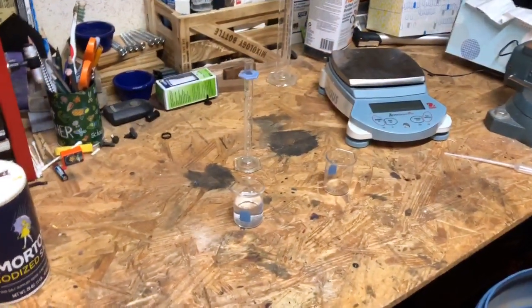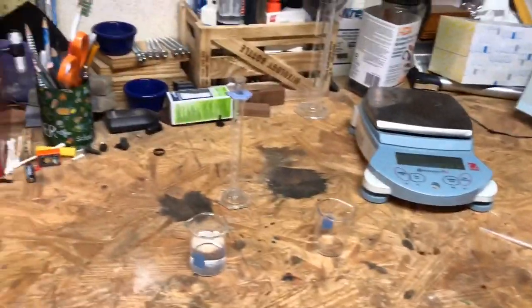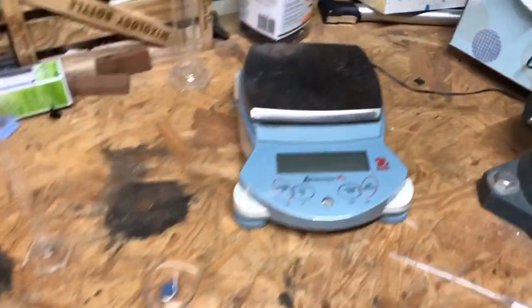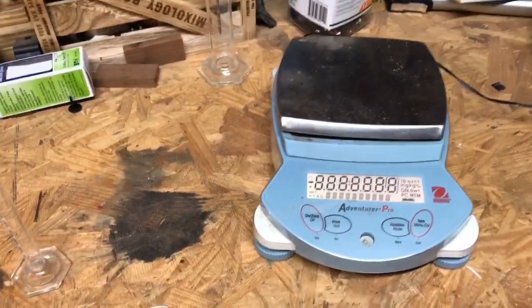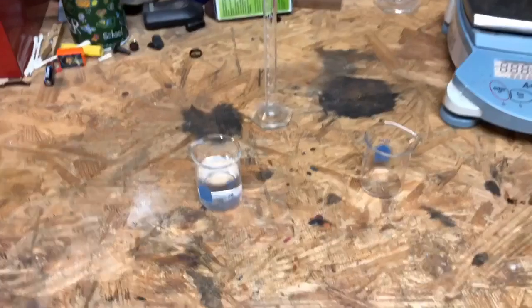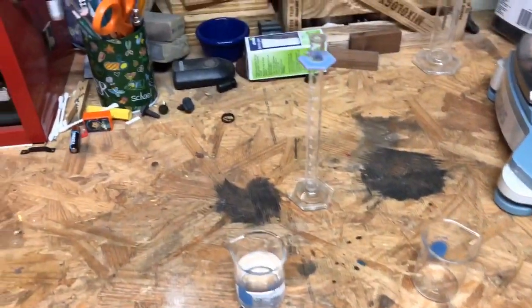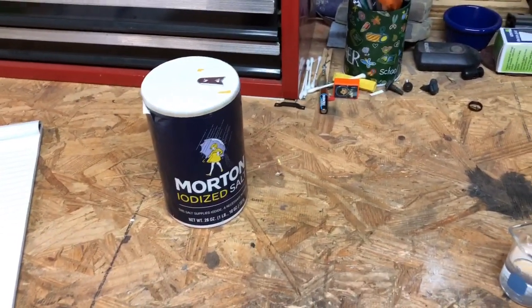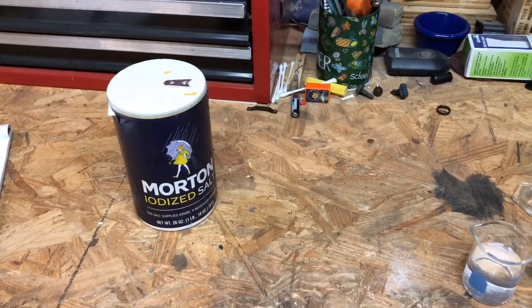So let's take a look at the bench over here and see what we have available to us. All right, so what we have is a few instruments. We have our digital scale today. We're going to turn the digital scale on, get that going for us. We have a couple of beakers, we have a graduated cylinder, and we have some table salt.